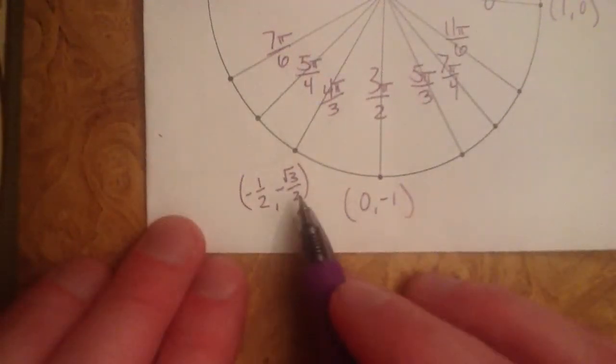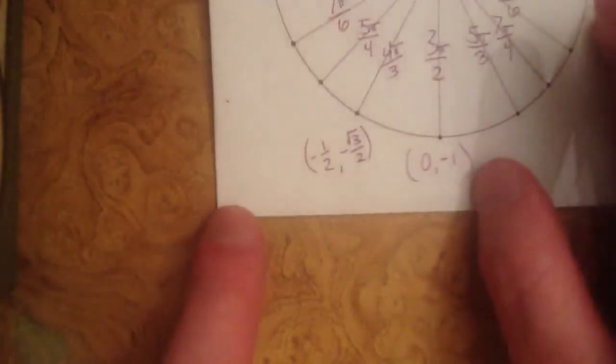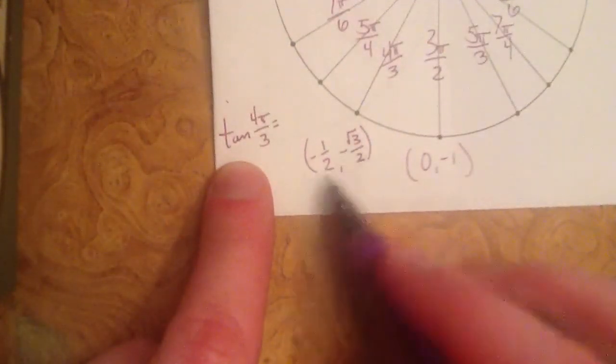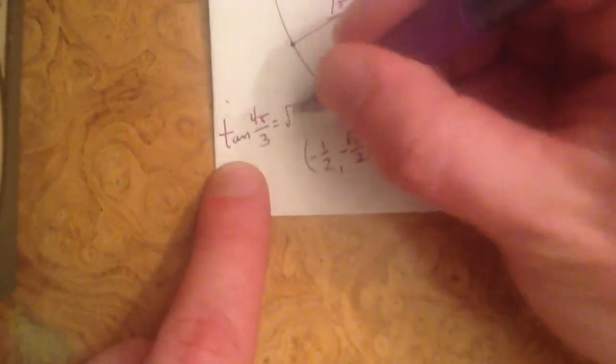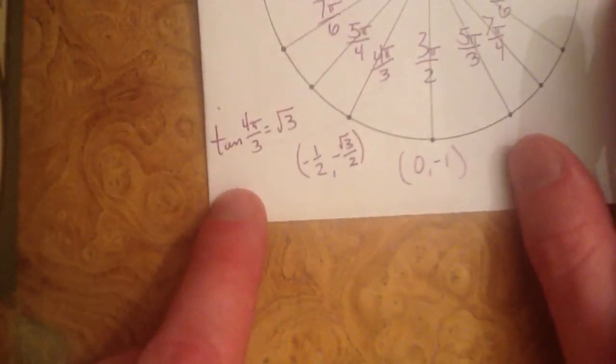And naturally, like I said before, if you're asked for the tangent, you divide sine by cosine. So for example, tangent of 4 pi over 3 is equal to sine divided by cosine. 2 negatives cancel, the 2's cancel, and you get the square root of 3. Because the square root of 3 divided by 1 is the square root of 3. So there's an example of using this technique.